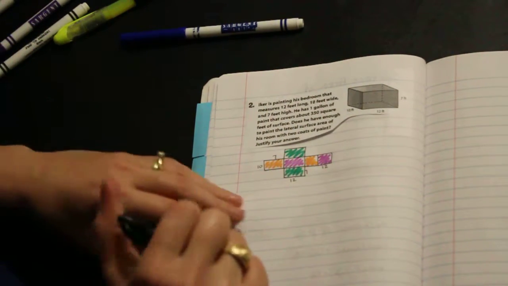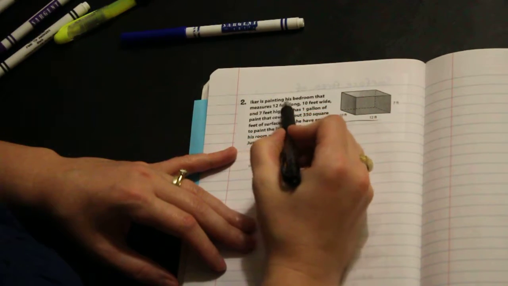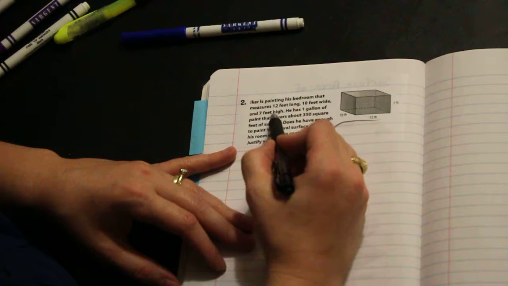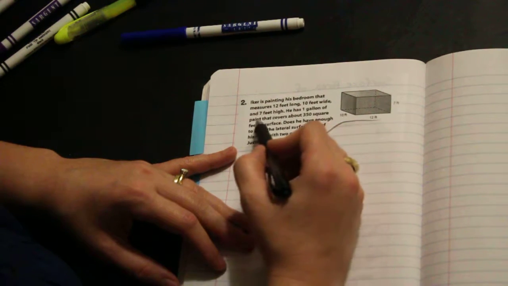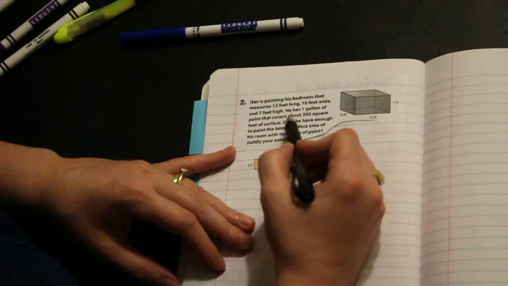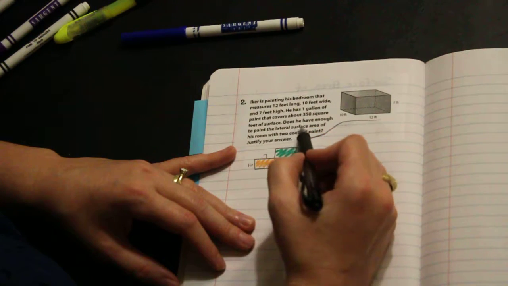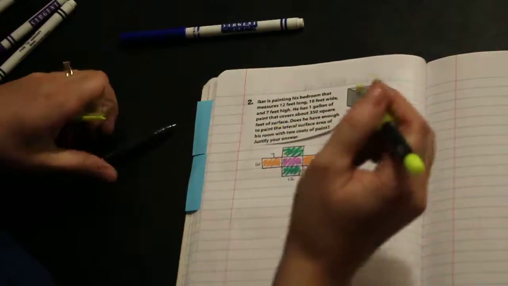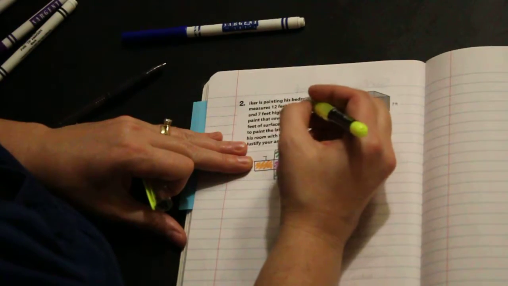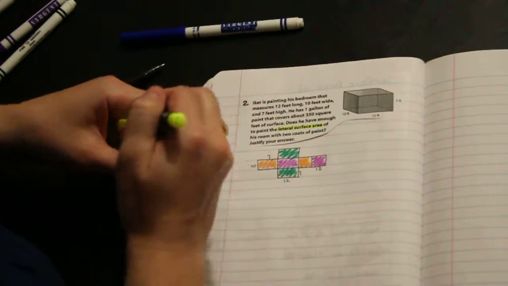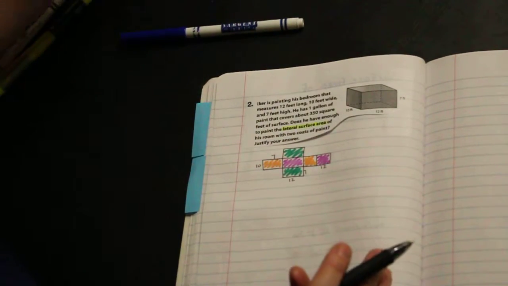So now let's read our problem. Iker is painting his bedroom that measures 12 feet long, 10 feet wide, and 7 feet high. He has 1 gallon of paint that covers about 350 square feet of surface. Does he have enough paint to paint the lateral surface area of his room with 2 coats of paint? Okay. Well, that's something new. Lateral surface area. What is it?